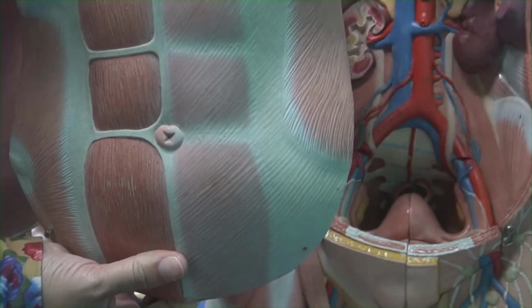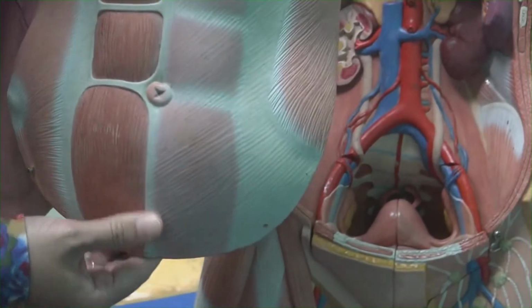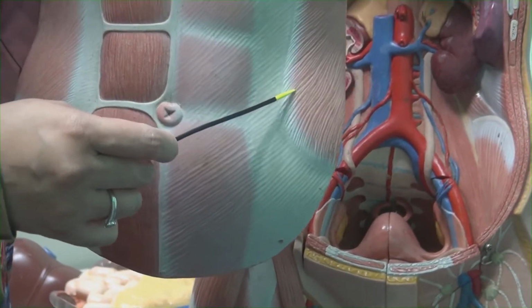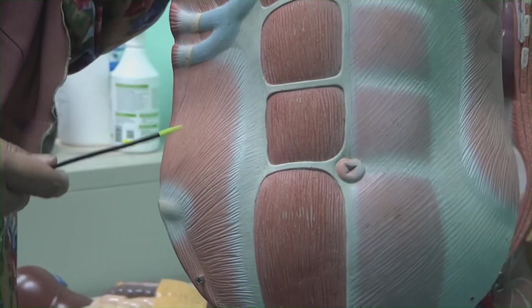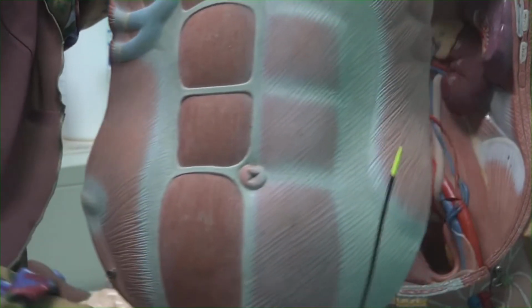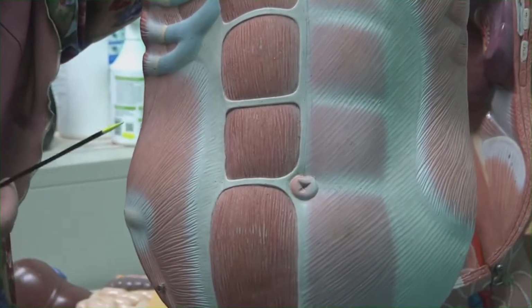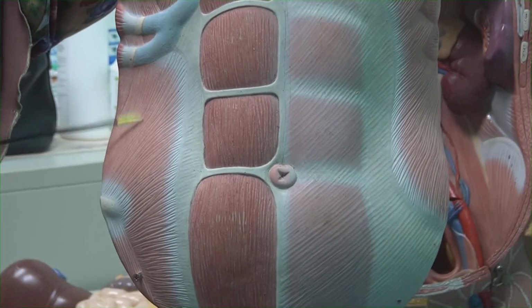The one that goes down like that is the external oblique muscle, whereas the one that goes up like that is the internal oblique muscle.